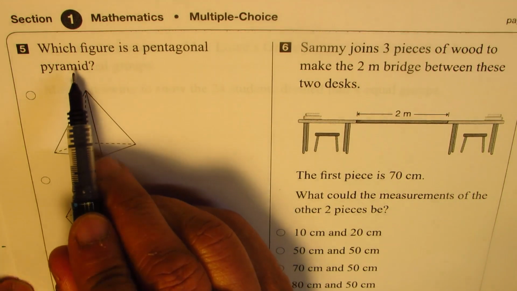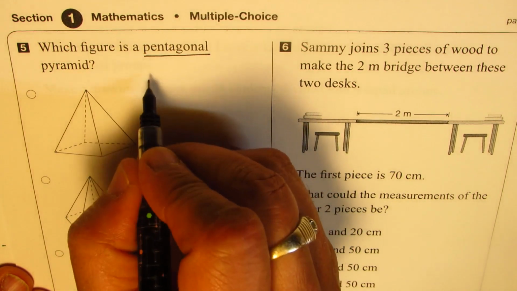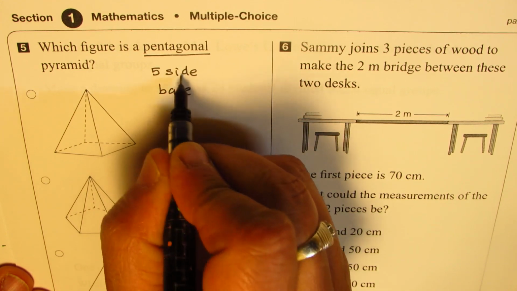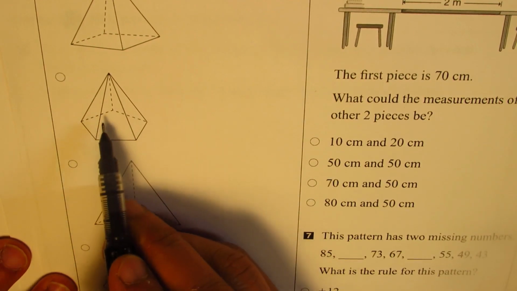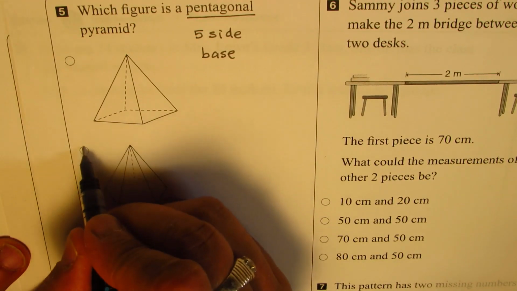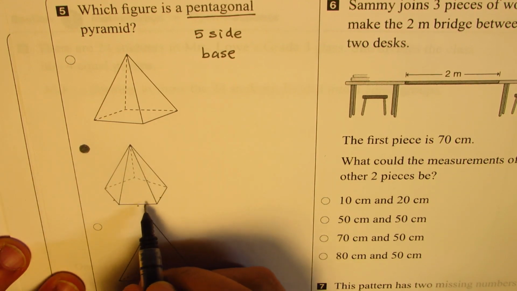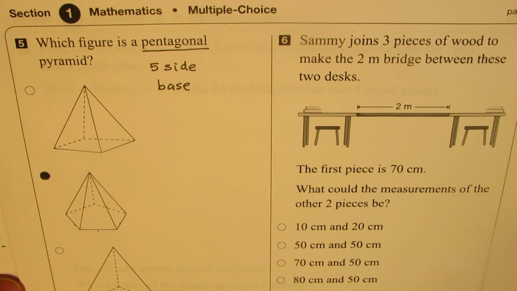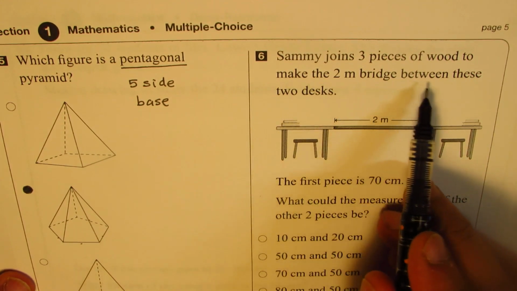So here the question is, which figure is a pentagonal pyramid? So pyramid and pentagon. Pentagon means 5 sides, right? So 5 sides, we have to look for the base with 5 sides. So the first one is a square. Then we have how many sides here? 1, 2, 3, 4, 5. So that is correct. So we'll take the option 2 as the correct option since it has 5 sides of the base. That is pentagonal pyramid. Perfect.